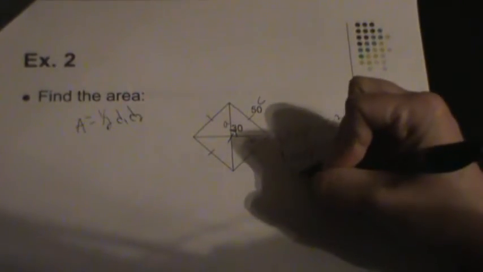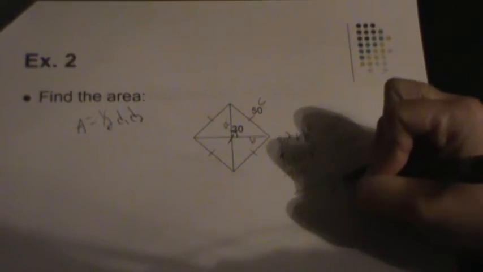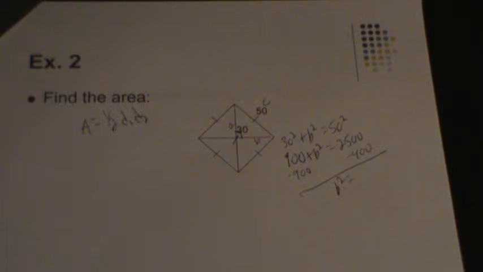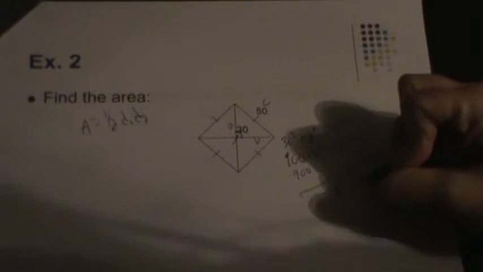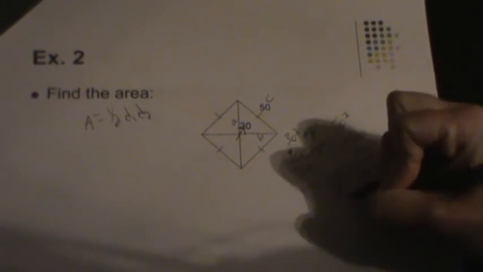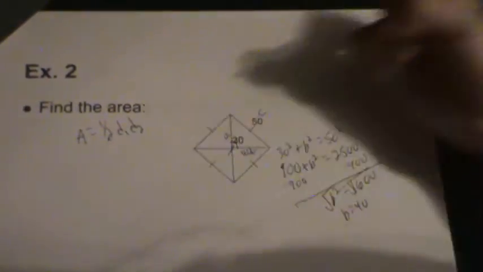Remember, we have to subtract 900 from both sides. So B squared equals 1,600. And then I have to square root both of that. So my B is going to be 40, which means the length of this side is 40.